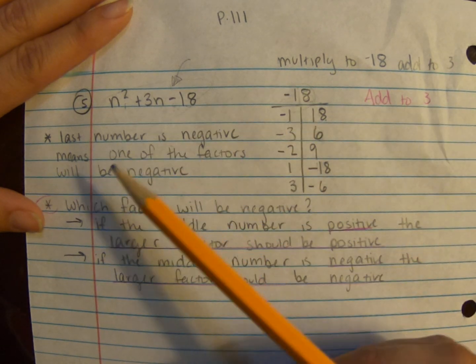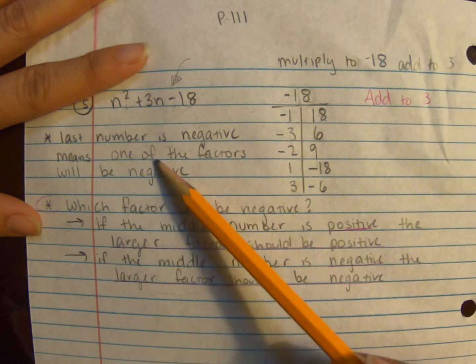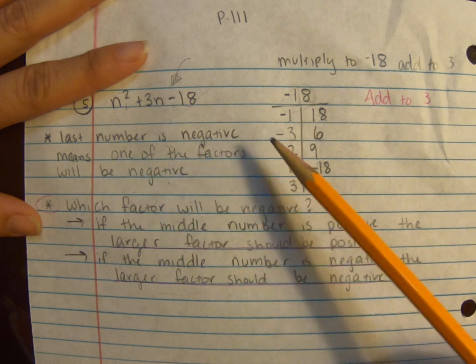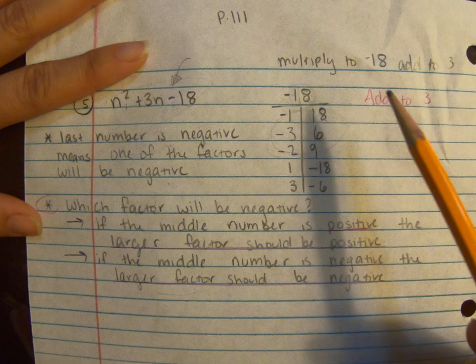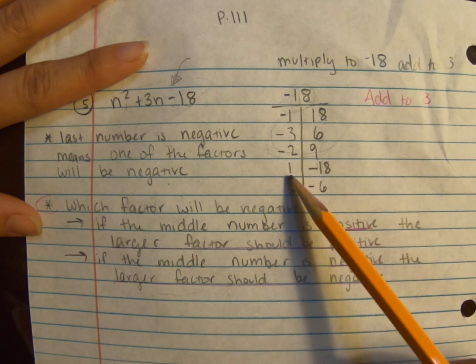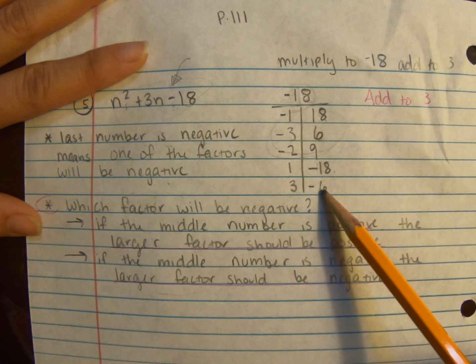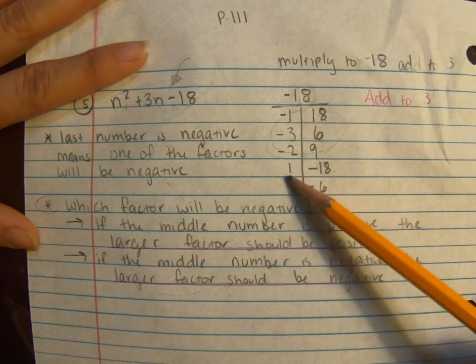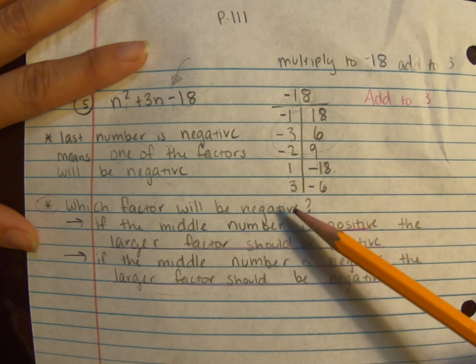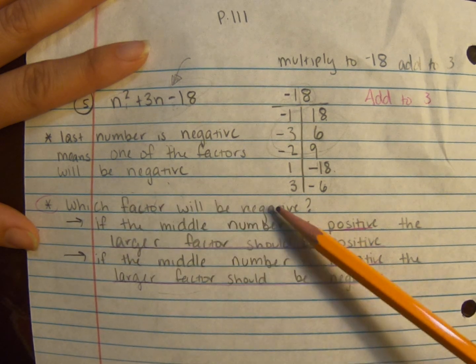So one rule that you can remember is that if the last number is negative, one of the factors will be negative. So perhaps it's one of these sets of numbers. But there is another scenario, maybe it would be positive 1, negative 18, or positive 3, negative 6. So if you're stuck questioning which value should be negative, there is a rule here. Which factor will be negative?